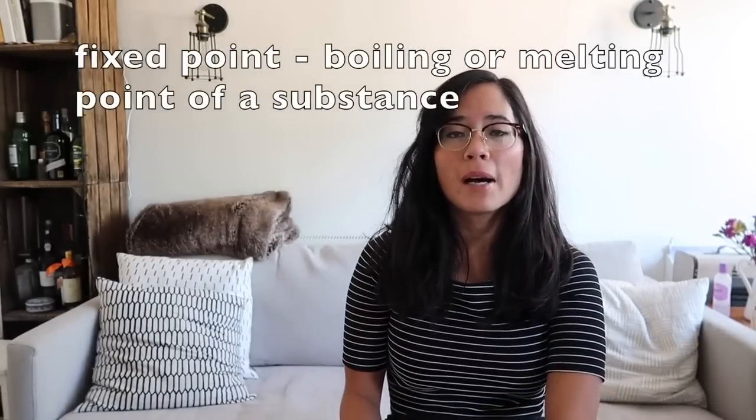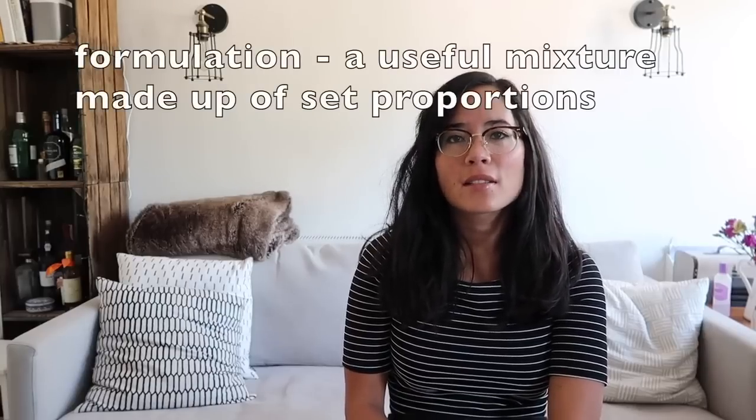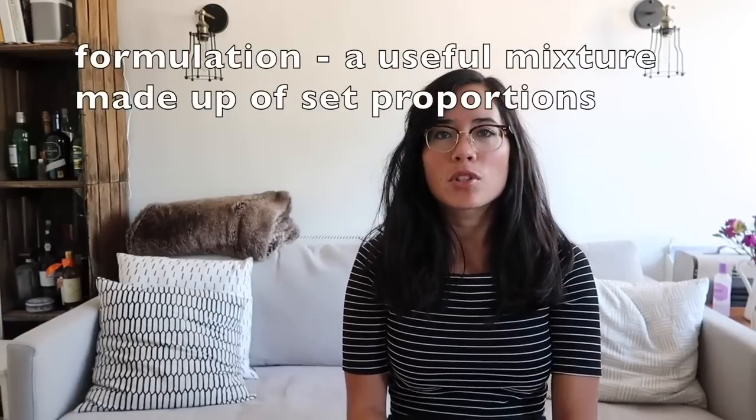You need to know the definition of a fixed point, so that is the boiling or melting point of a specific element or compound. Now we need to define formulation, so remember that is a useful mixture made up of set proportions. I really hate this topic, it's so random. Like the next question, what is paint made out of? I don't know, who cares?